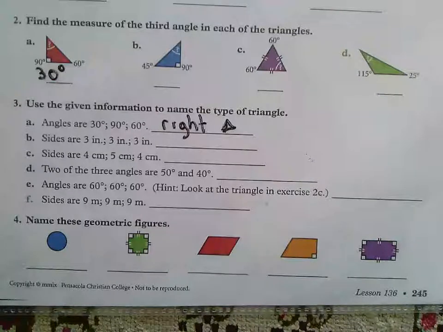Okay, let's go to number 4. Name these geometric figures. If you do not remember, pull out your math pages. You can use your math pages from the last 2 math pages. They will have all the information you need for anything on this page. This one would just actually be from the last page. All right, let's go to the back.